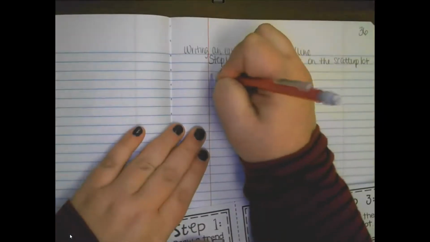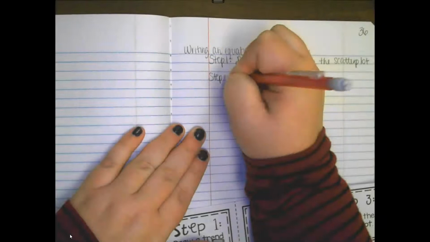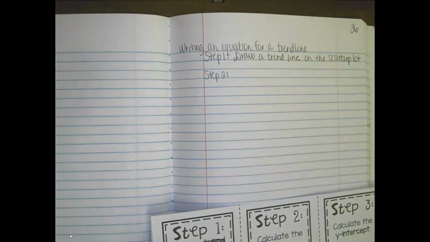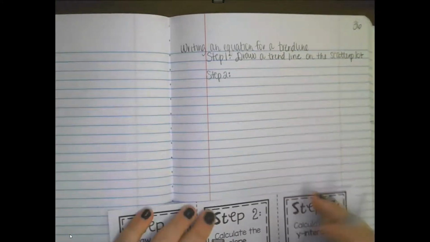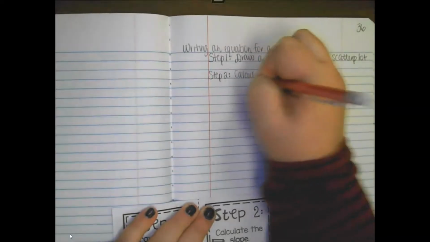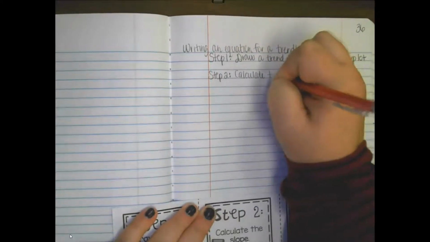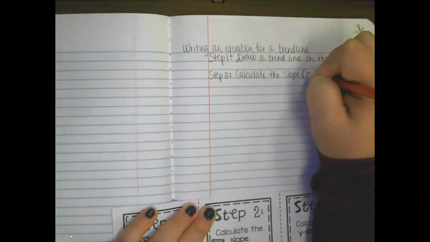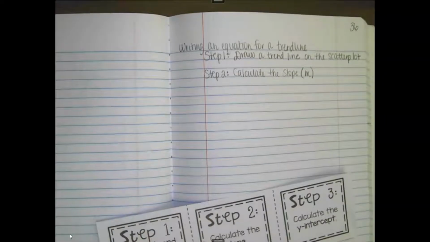Step 2, of course, if I'm going too fast, you know you can always just pause at any point and get it down. Step 2 is to calculate the slope. And we're going to put that the slope, just to remind ourselves, is our m.